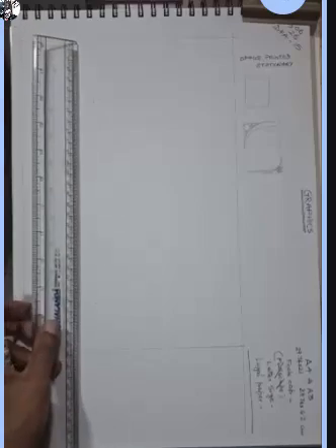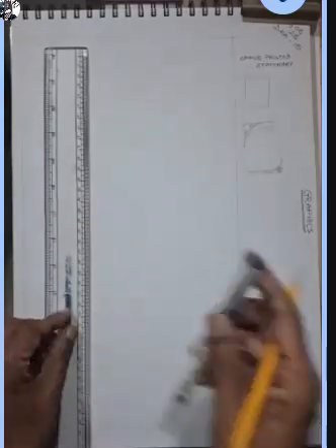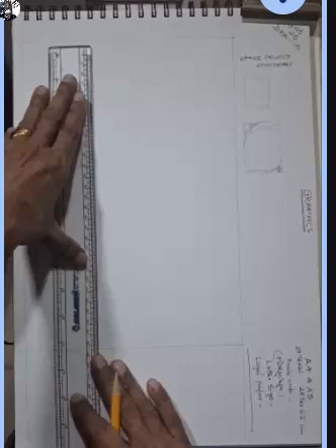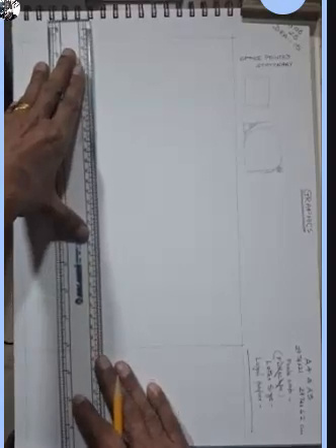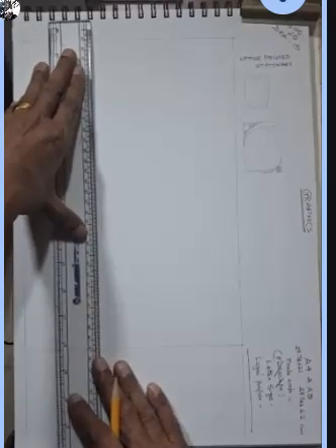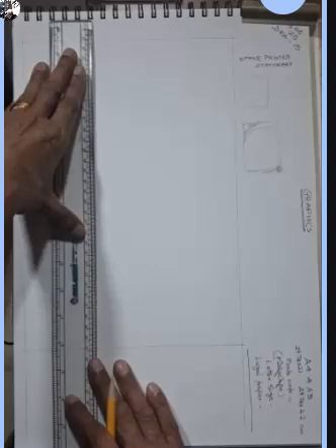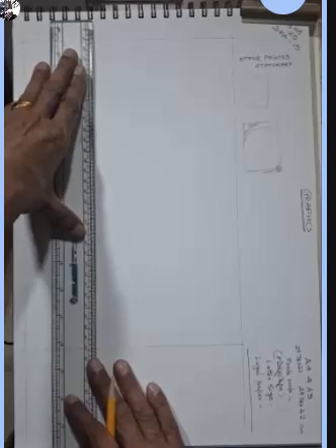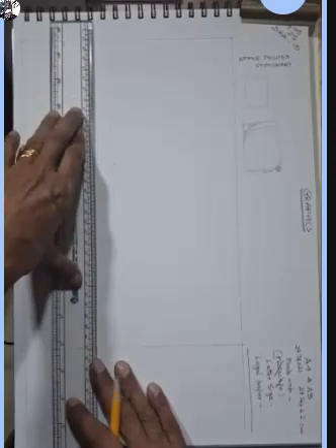Okay, now we have taken sevenths. What I'm going to do is I'm going to leave this space completely empty, and use the rest of the place for the office work.